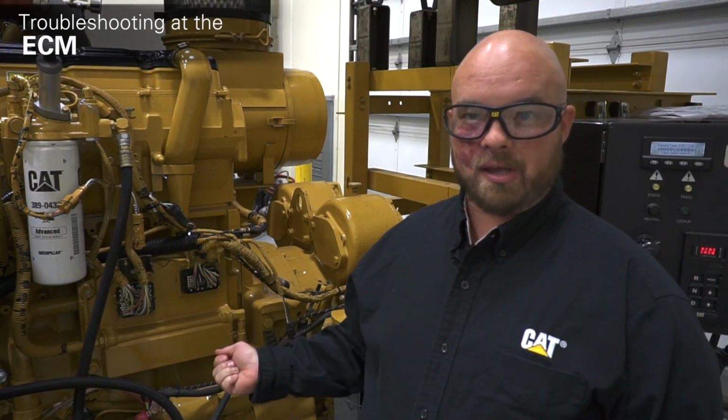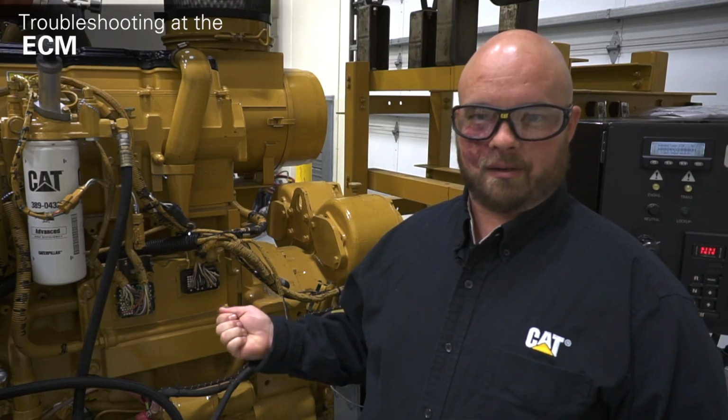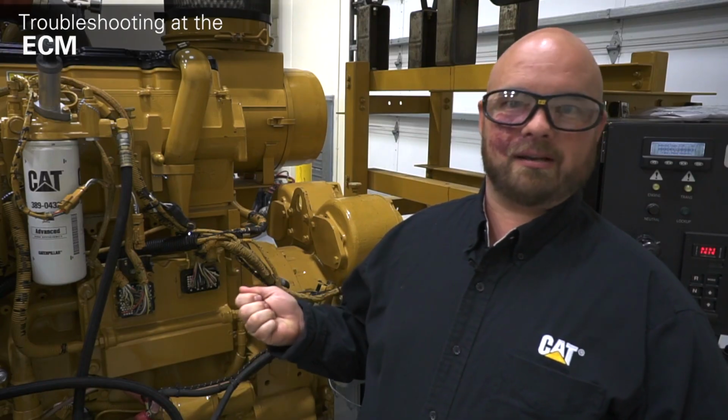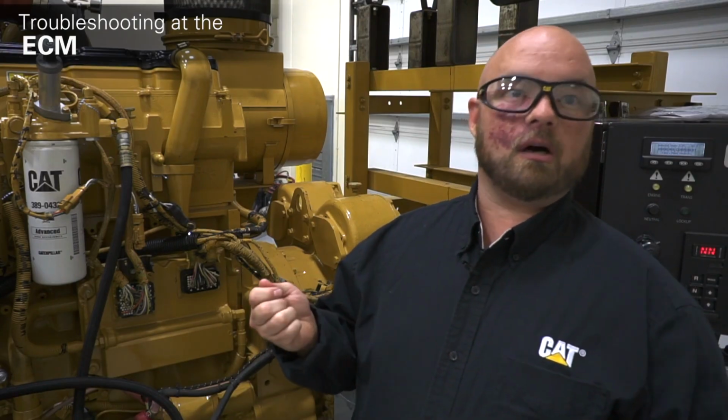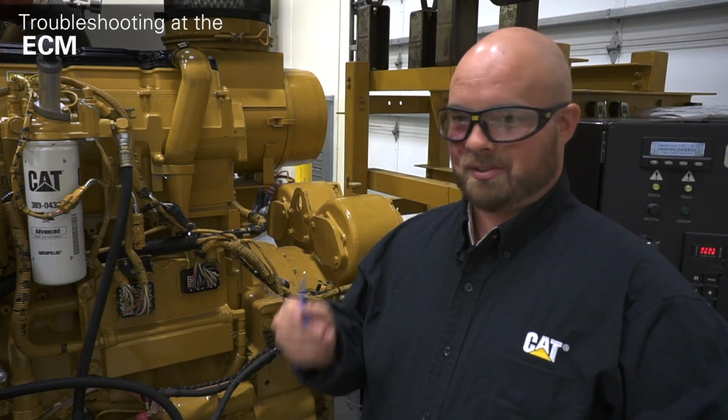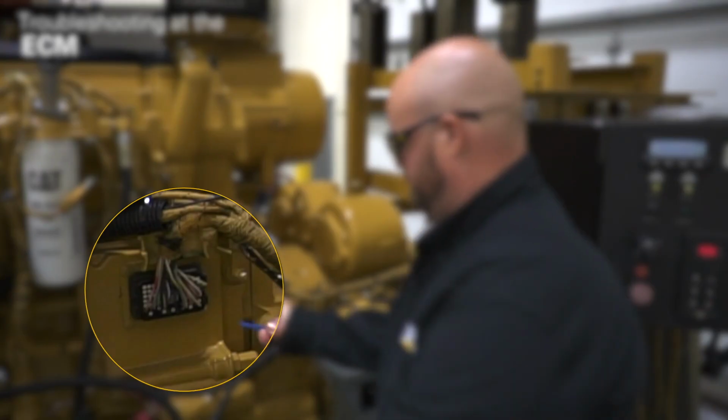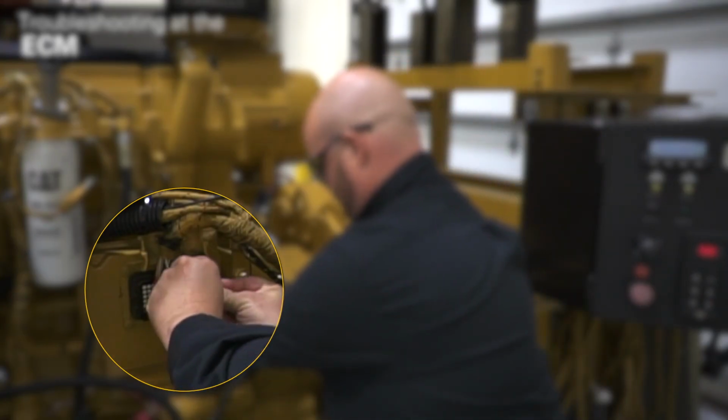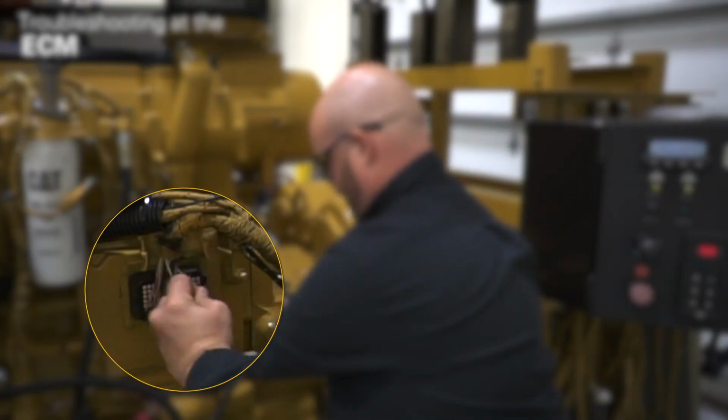In order to do that, I'm going to need a little bit of help. Let's see, do we have a, oh, there it is. Yes, wire removal tool. Thanks, assistant. So at this point, we're going to create an open circuit condition at the ECM. All right, so we've made our open circuit condition.